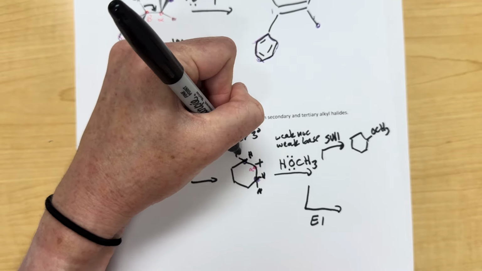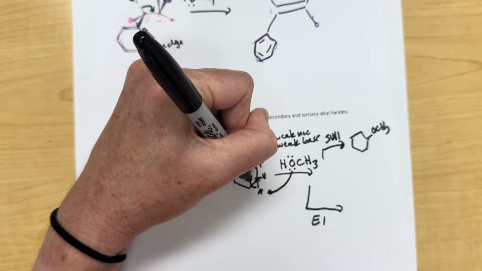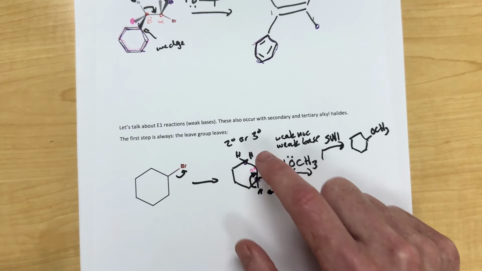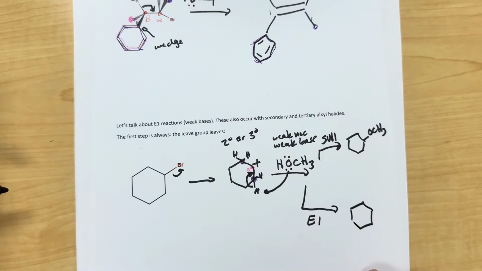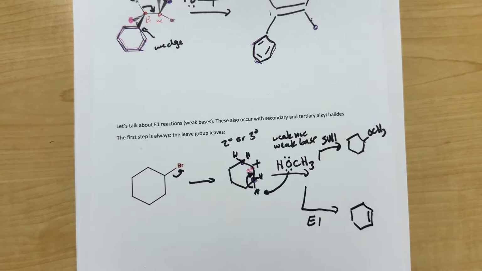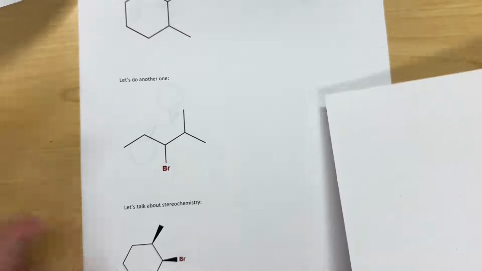It doesn't matter which one, this is a symmetrical molecule. So those are gonna grab that, that's gonna pop down there and satisfy that positive charge. And you end up with that as your answer. Okay, very similar to E2. But there are some differences.